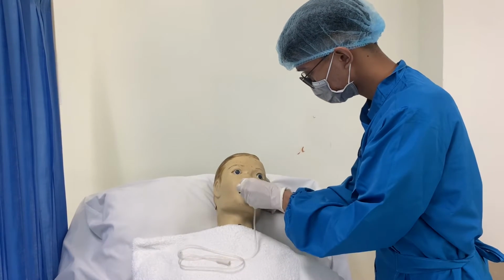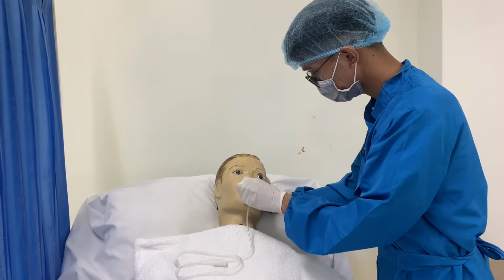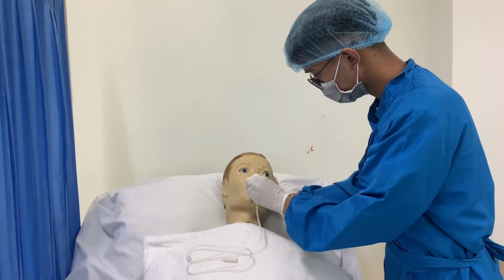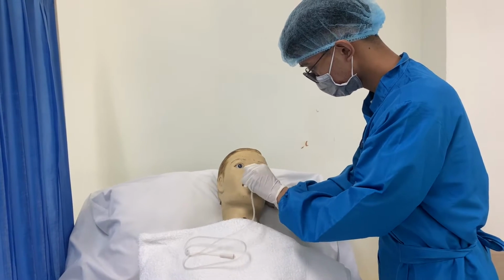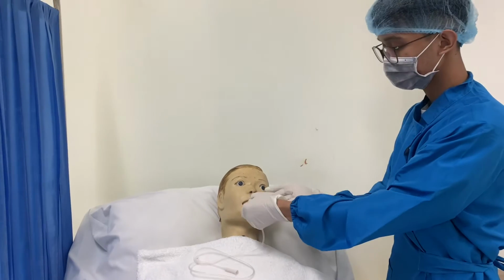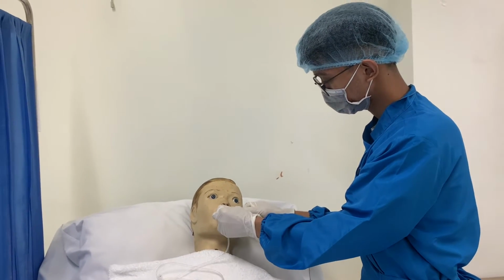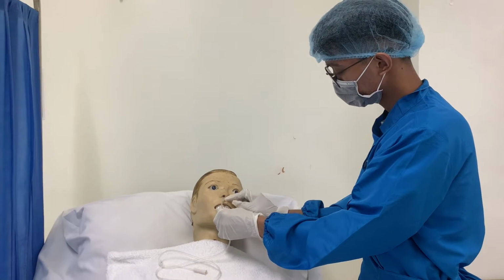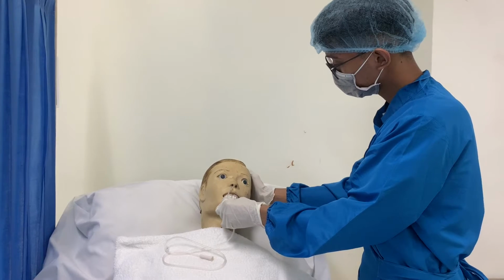If the tube is curled, straighten the tube and attempt to advance again. Keep advancing the tube until the pen marking is reached. Do not use force. Rotate the tube if it meets resistance. If the patient shows signs of distress such as gasping, coughing, cyanosis, and inability to speak or hum, discontinue the procedure and remove the tube.